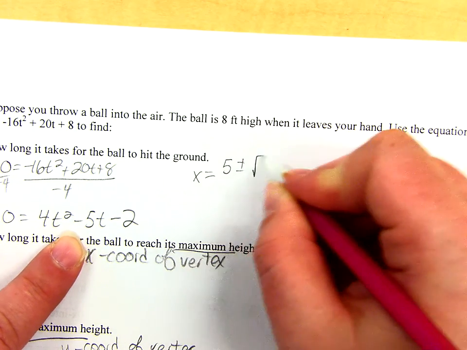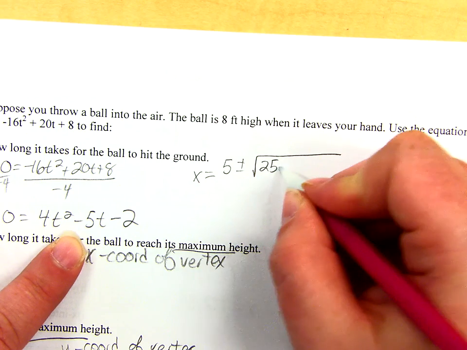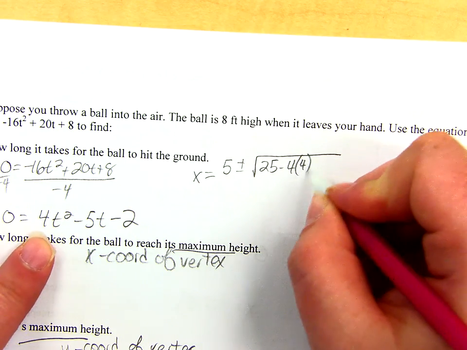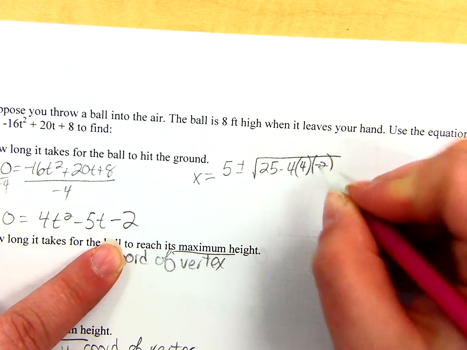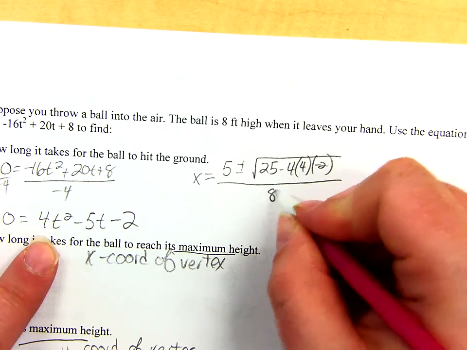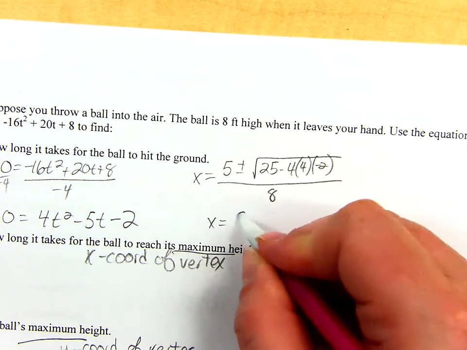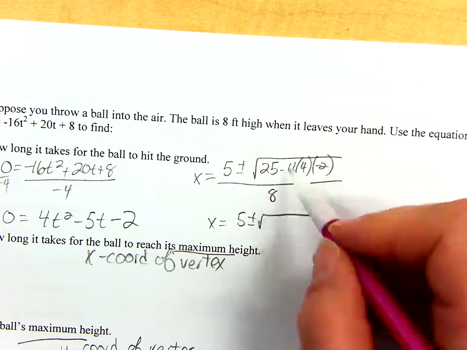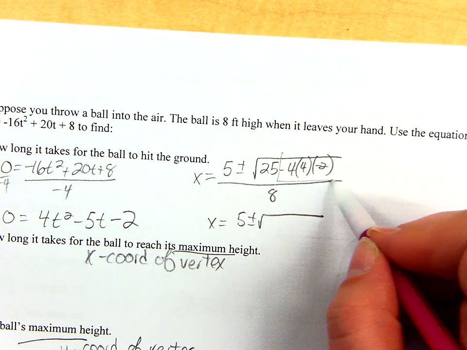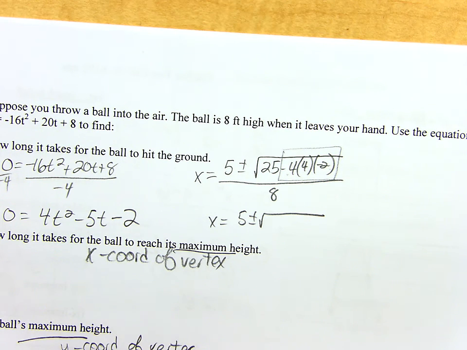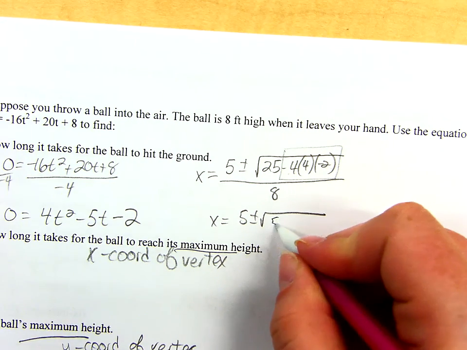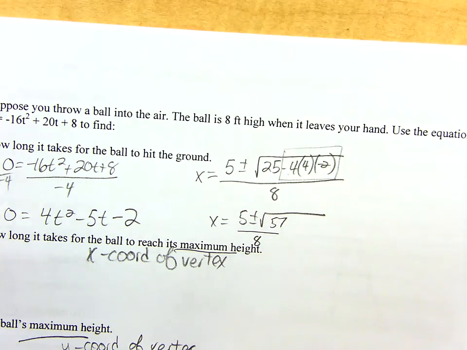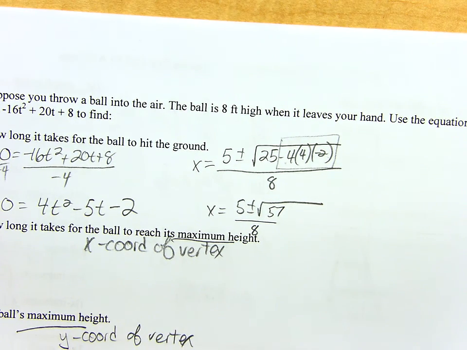Here we go. x equals negative b plus or minus the square root of b squared minus 4 times a times c, all over 2a. There we go. 5 plus or minus the square root. This will be a positive number. So I get 25 plus 4 times 4 times 2, which is 57, all over 8.